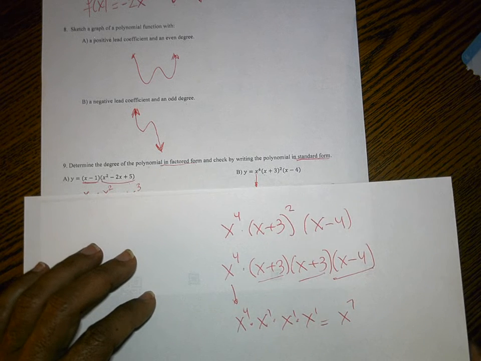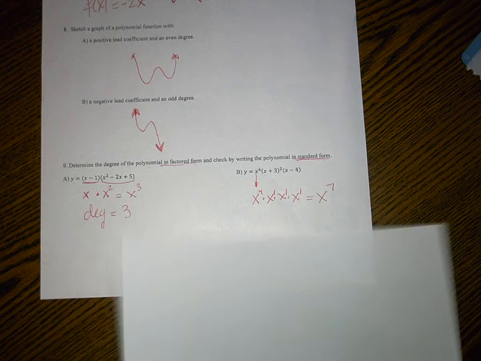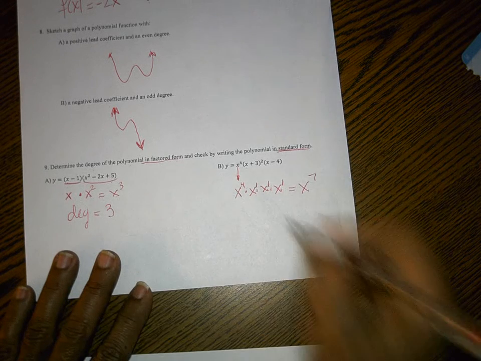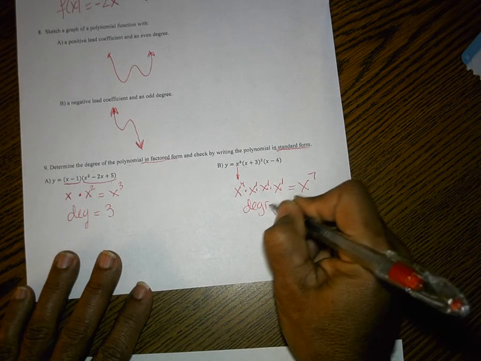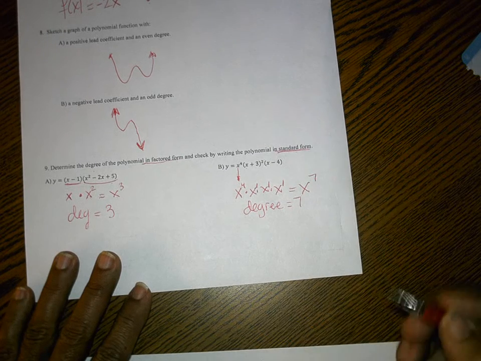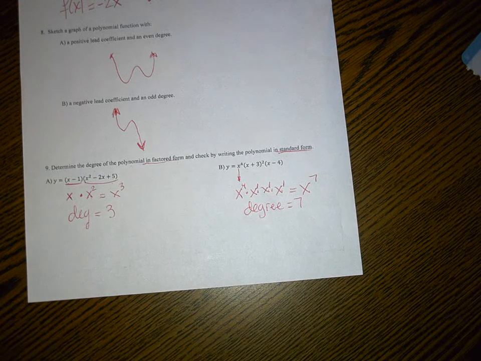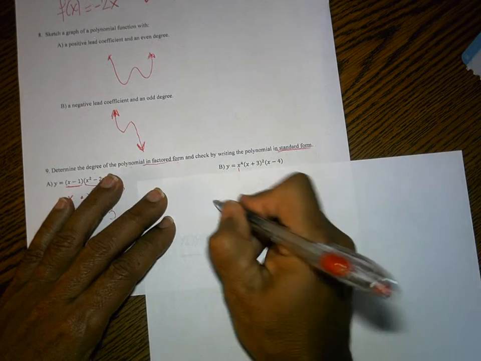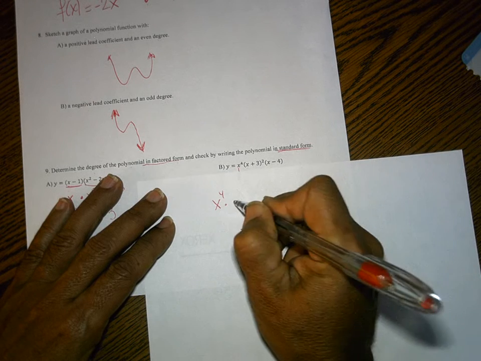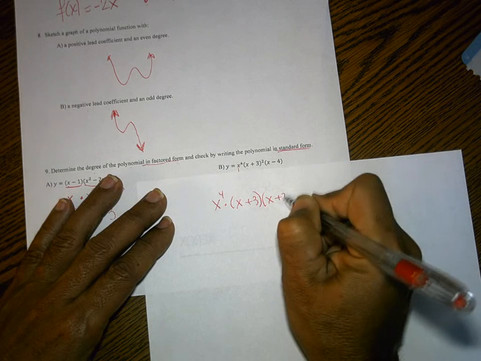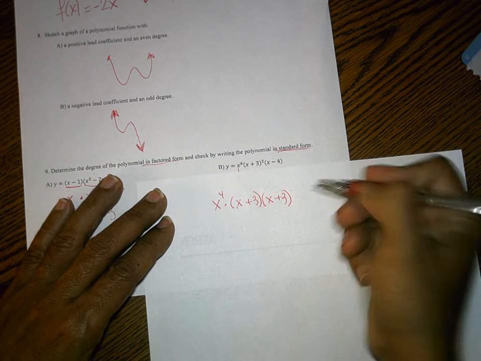Okay, so let's multiply it nice and slowly, because they want us to double check our answer, saying that the degree is 7. They want us to double check by putting it in standard form. And it's going to be a little bit of work, but let's go ahead and do it. Okay? So I have an x to the fourth. Then I have an (x plus 3) times an (x plus 3), because it was a squared. Then I have an (x minus 4).